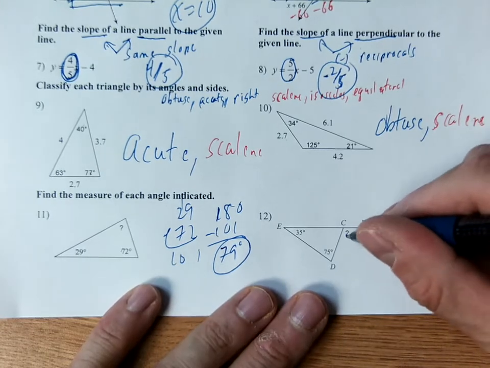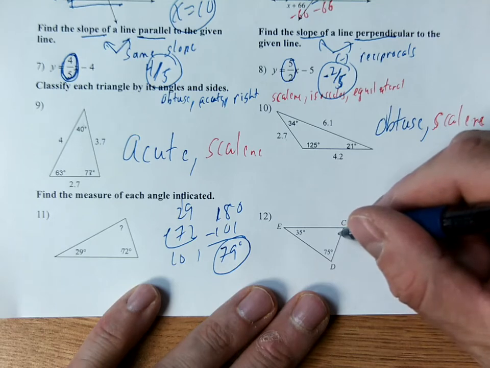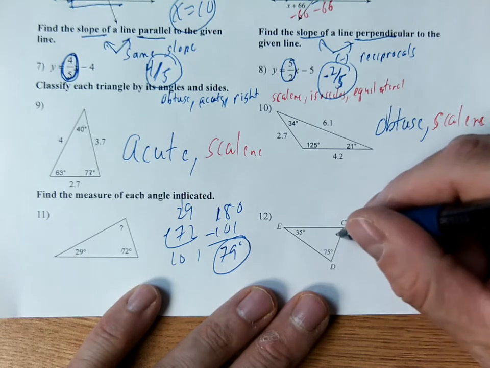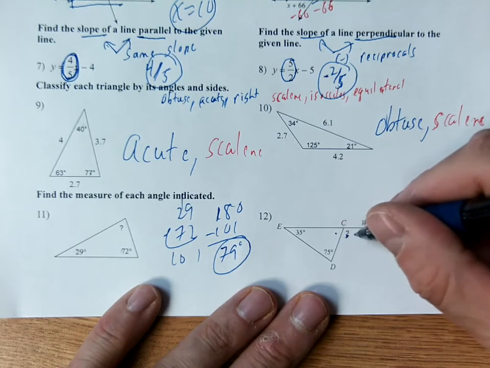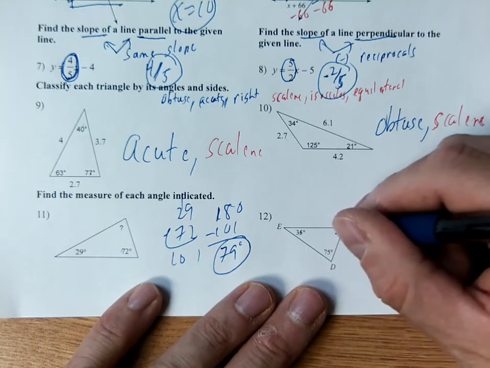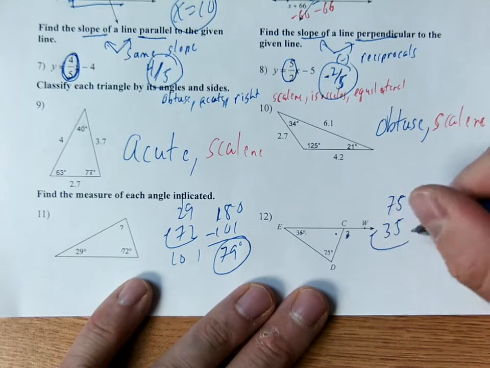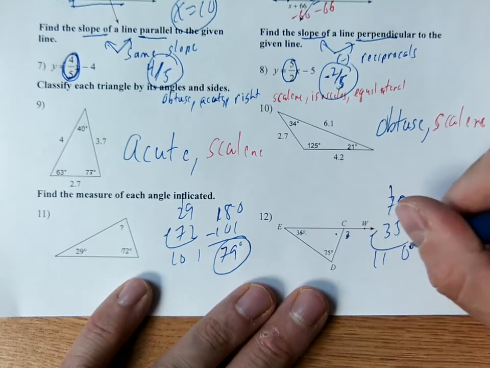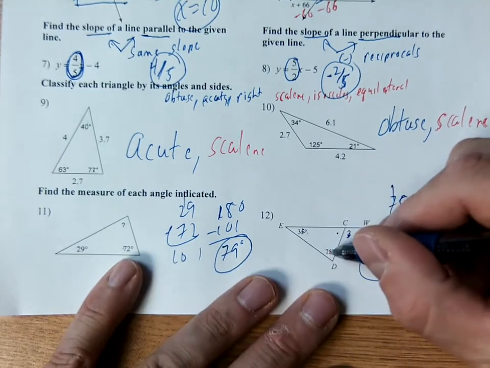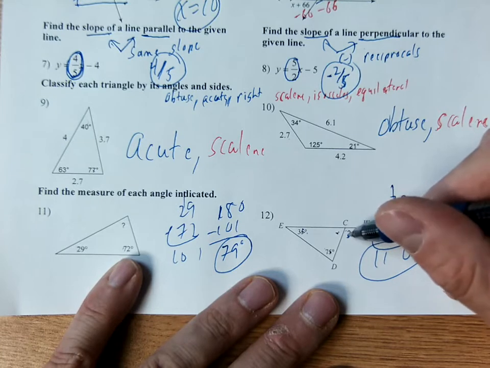This is the exterior angle theorem. You can do the 180 theorem here as well. 35 plus 75, that's 110, subtract from 180, is going to yield 70. And then 70 subtracted from 180 is going to yield 110. Or you can do the exterior angle theorem here. The question mark is exterior to these two. So 75 plus 35 will equal that question mark, 110. There's a short way to do it. Again, the longer way: 35 plus 75 is 110, subtracted from 180 is 70. Subtract 70 from 180 to get 110.